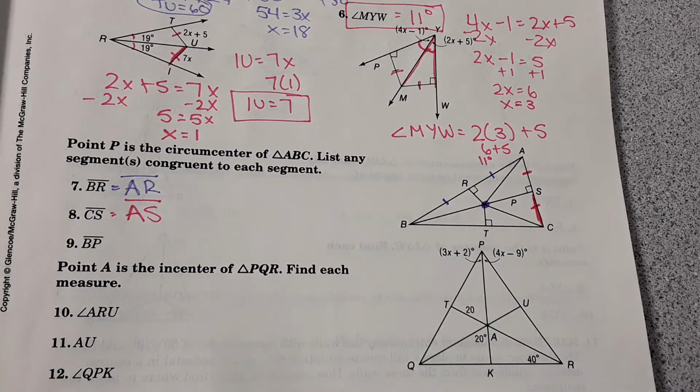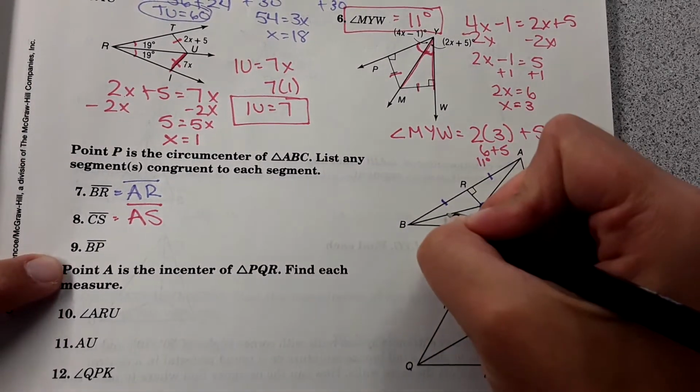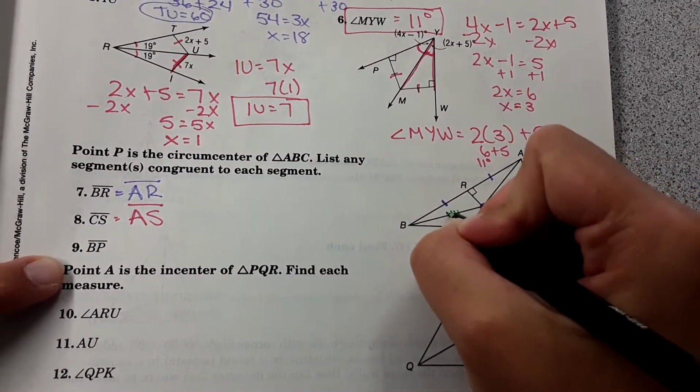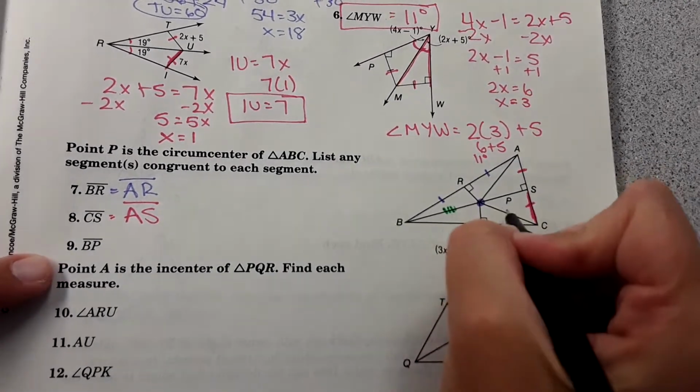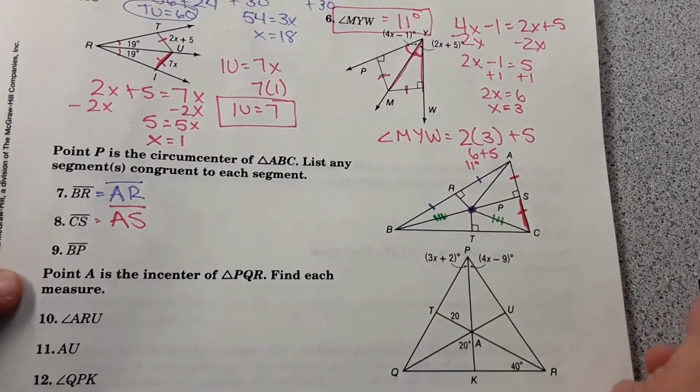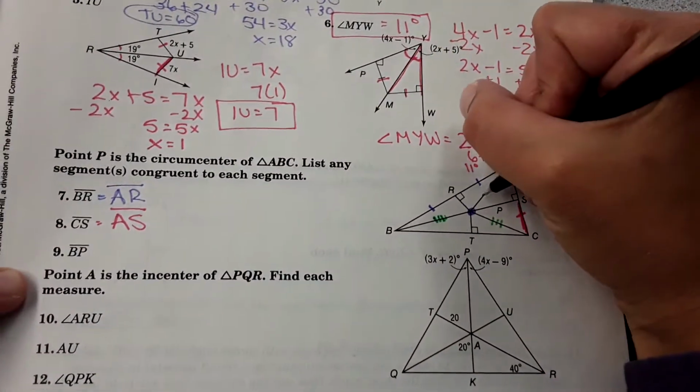And then segment BP, which is right here. Oh, I just meant to do 3 lines. BP would be equal to PC. And it's also equal to this one here.